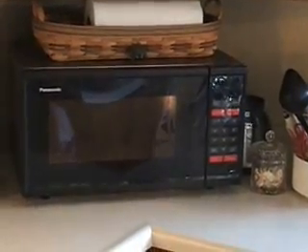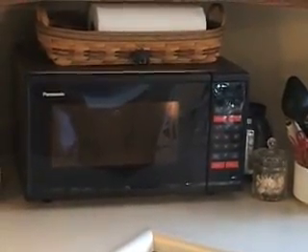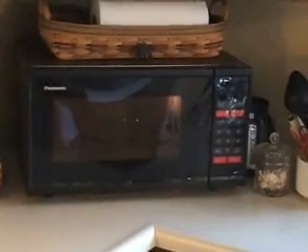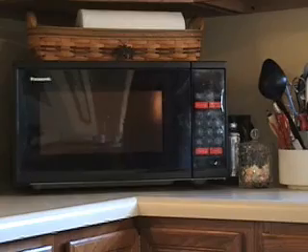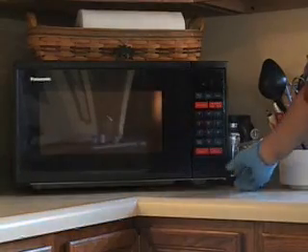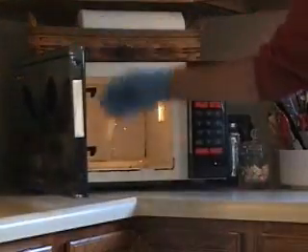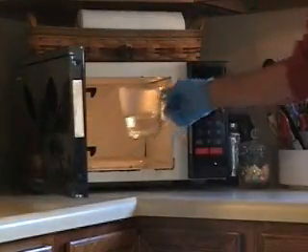Okay, I am currently microwaving my water so that it will boil, and that's what you're going to be needing, and I'll show you that. Currently we have boiling water.